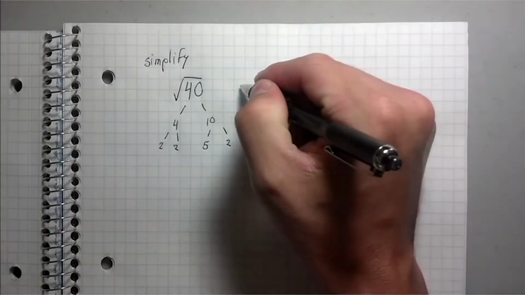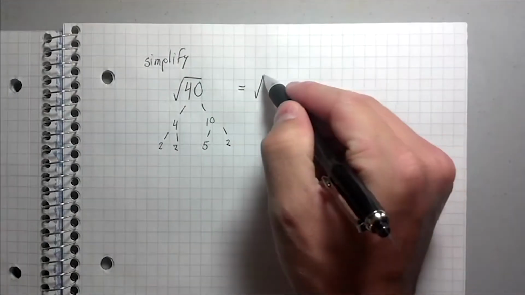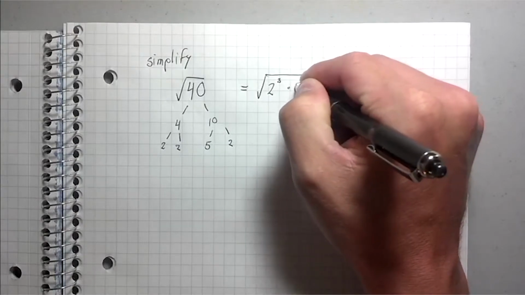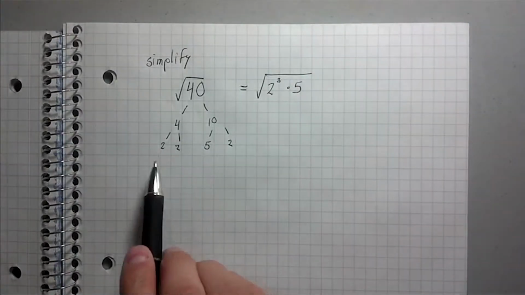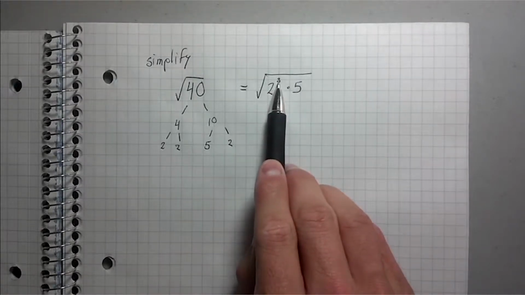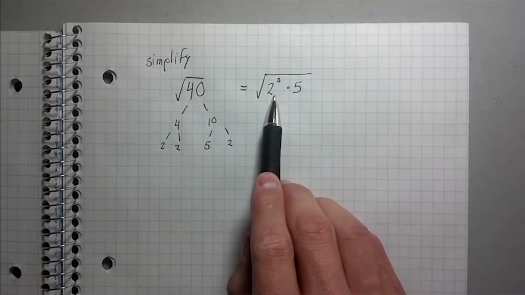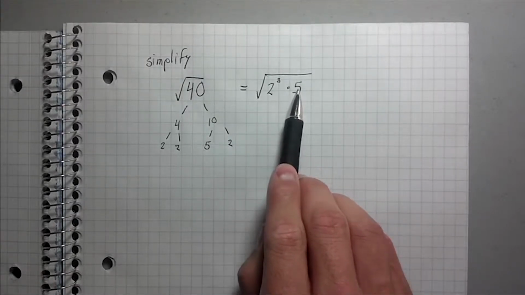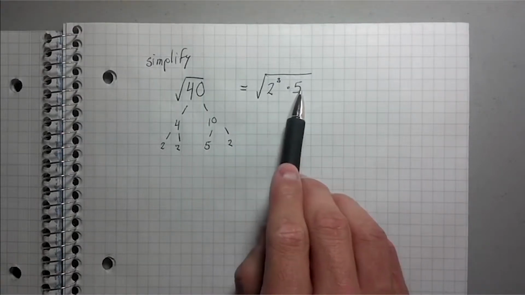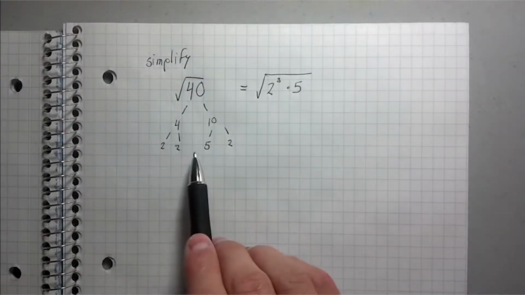So what I'm going to do is rewrite root 40 as the square root of 2 cubed times 5. Now, why did I do that? Because do you see how I have 3 2's and 1 5? There's 3 2's and 1 5, because this is really 5 to the 1. Because if I went 2 times 2 times 2 times 5, I would get 40, right? Isn't 2 times 2 times 2 8, and 8 times 5 is 40? Yeah, absolutely.